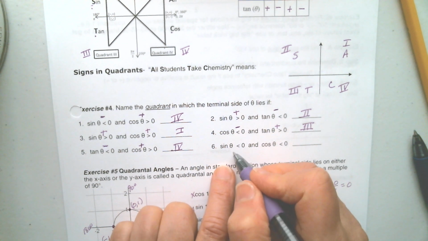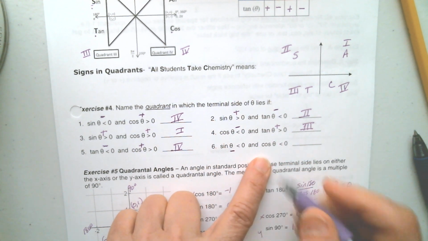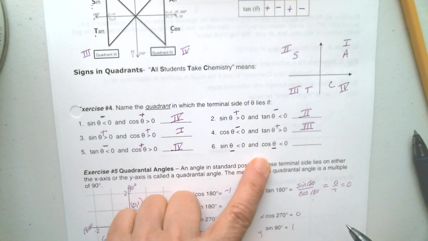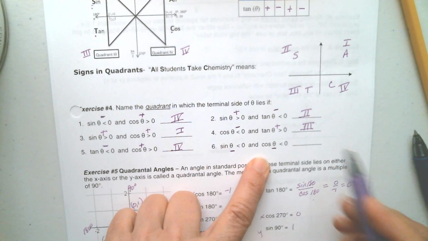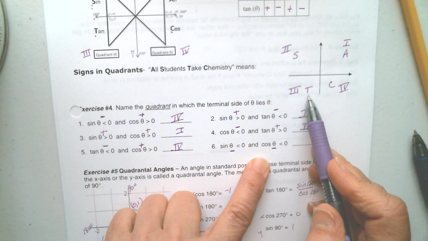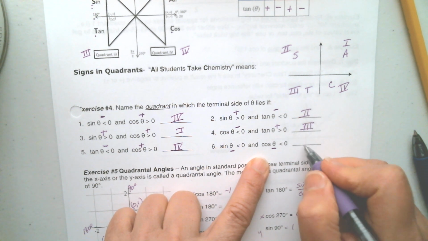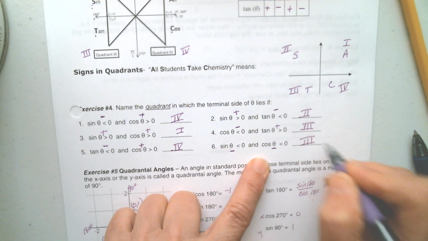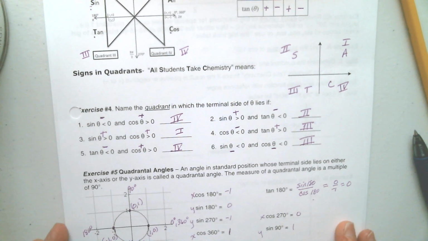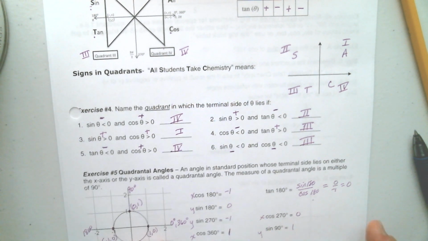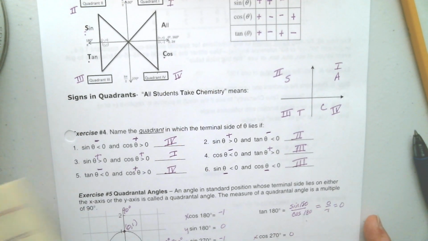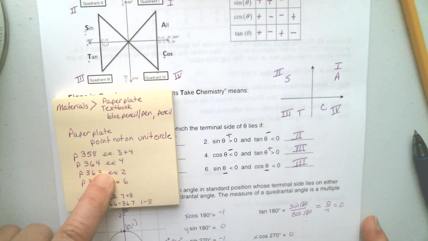Sine of theta is less than 0, negative, and cosine of theta is less than 0. So sine and cosine are both negative in the quadrant that tangent's positive, quadrant 3. Now we're going to page 364, exercise 4.